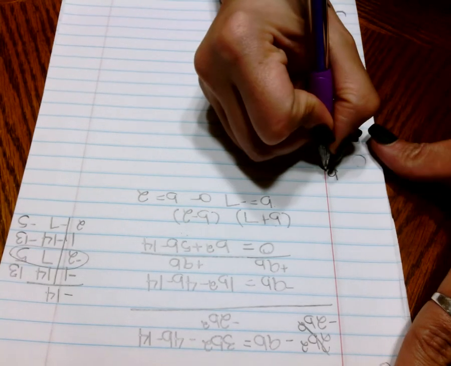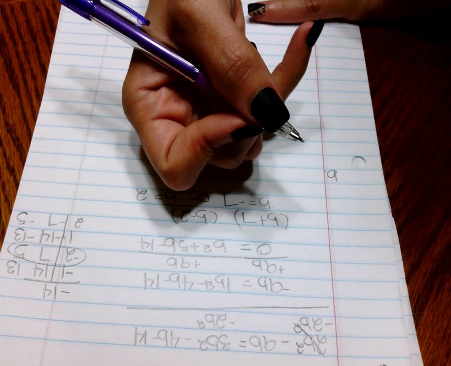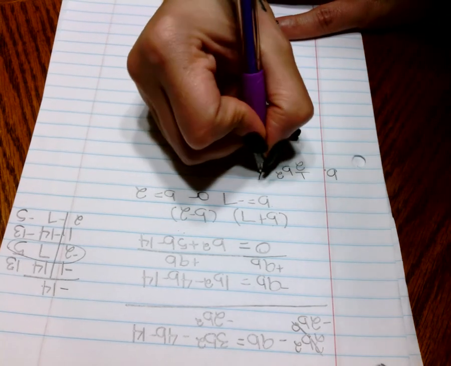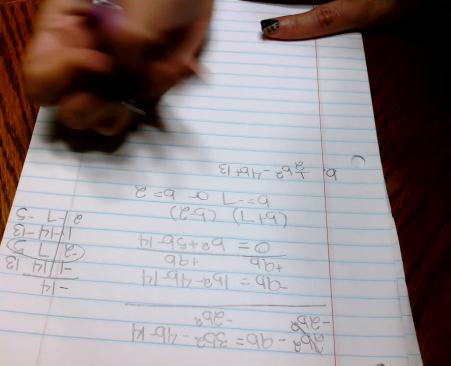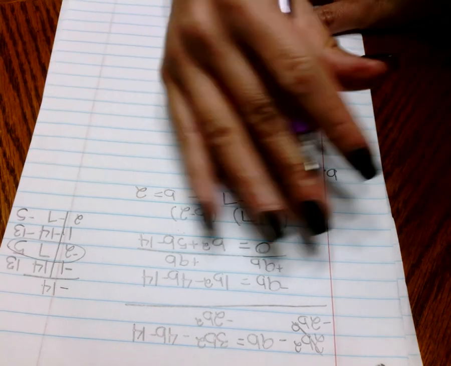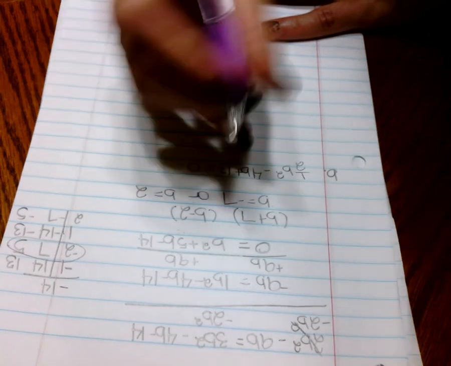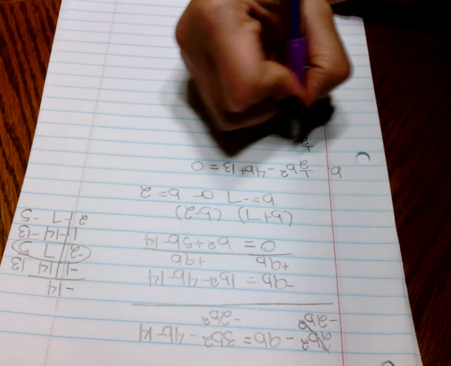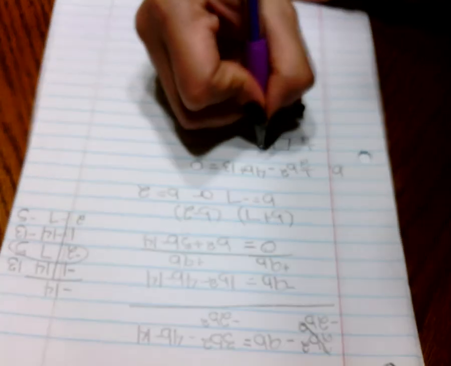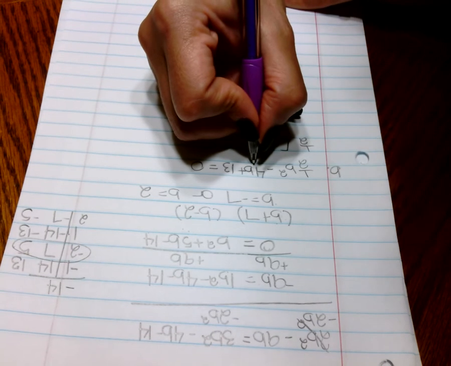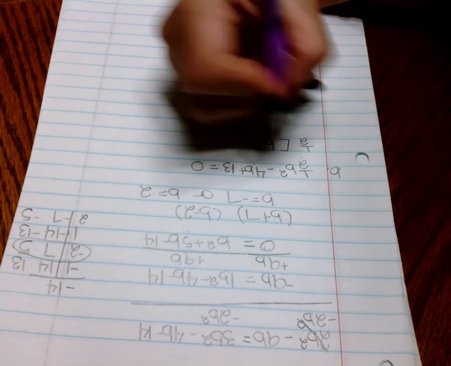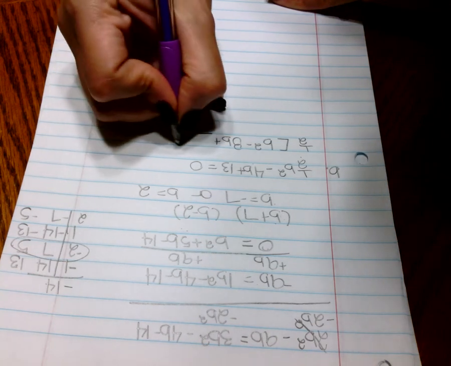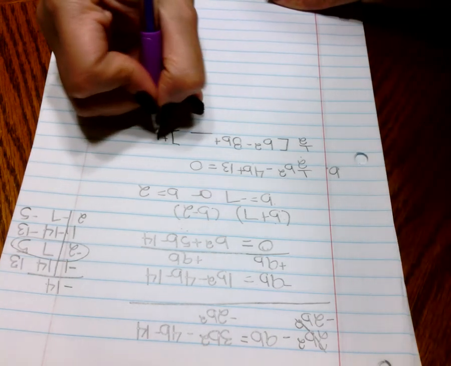Example B says rewrite the expression by completing the square: half of b squared minus 4b plus 13. So we are completing the square, and it's already set to 0, so we don't have to move anything over. It's done for us. First things first, I'm going to take out my 1/2, put a bracket, put b squared. Negative 4 is becoming negative 8 because 4 times 2 is what? Negative 8. B, you can leave a blank right here because you have to figure out what your c is. Put plus 13 outside the bracket.